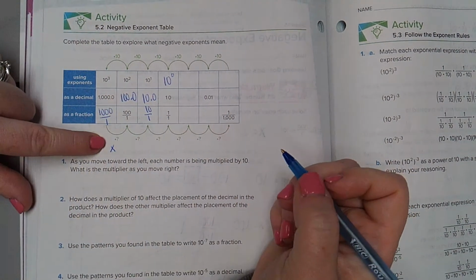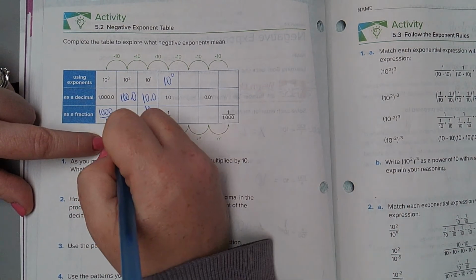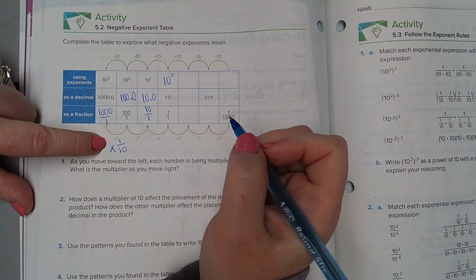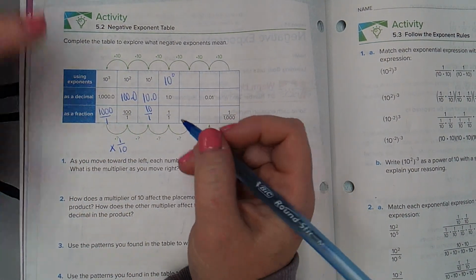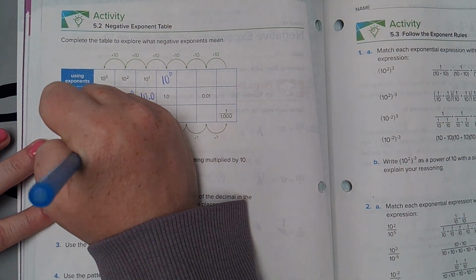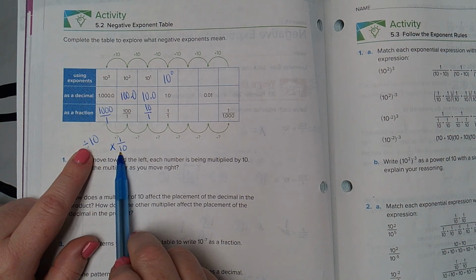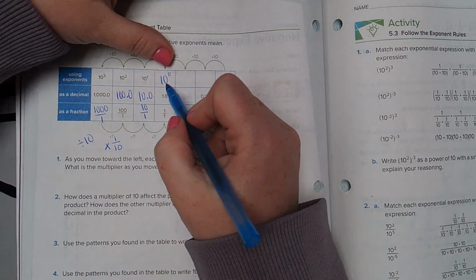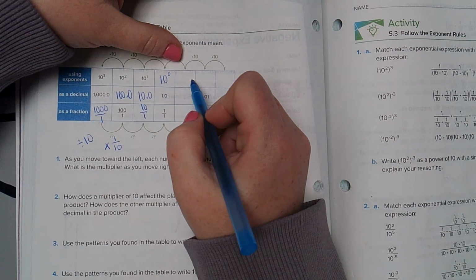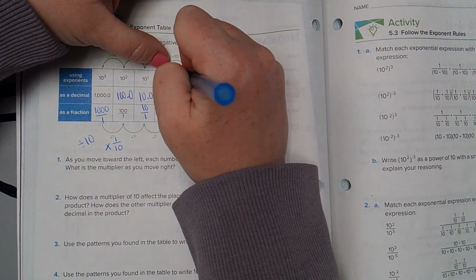we are multiplying by 1/10. You may have thought, oh, the opposite of multiplying by 10 is dividing by 10. Those are the same. Dividing by 10 is the same as multiplying by 1/10. So if we're going to take a magnitude of 10 away, I'm now at 10 to the negative 1.